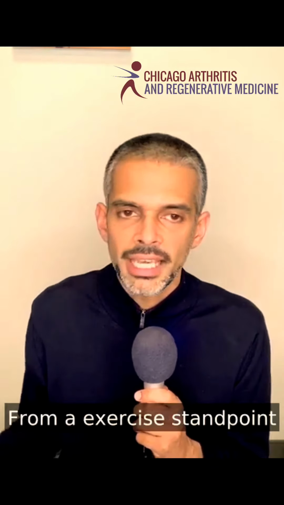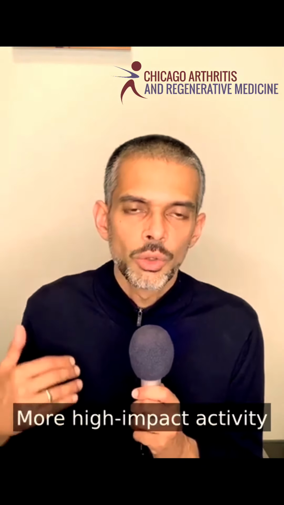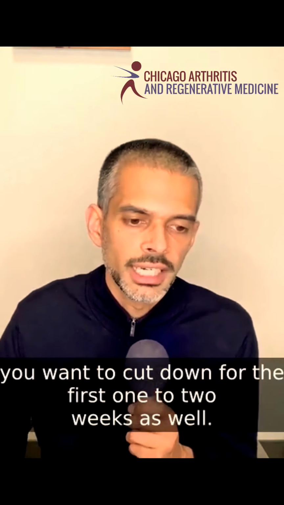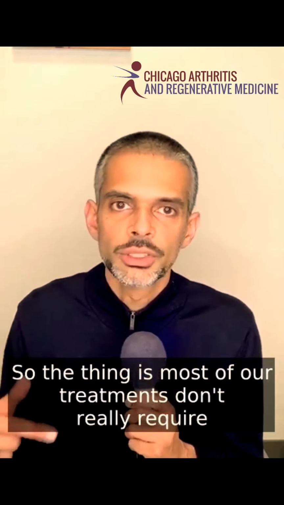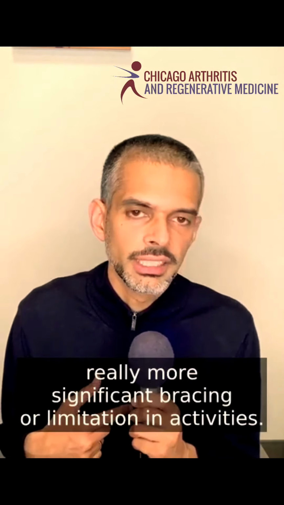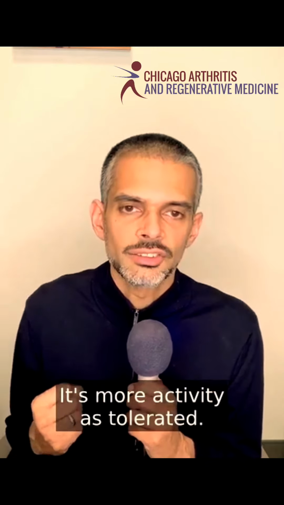And from an exercise standpoint, low impact exercises are generally okay to do. More high impact activity, you'd want to cut down for the first 1 to 2 weeks as well. So the thing is, most of our treatments don't really require more significant bracing or limitation in activities. It's more activity as tolerated.